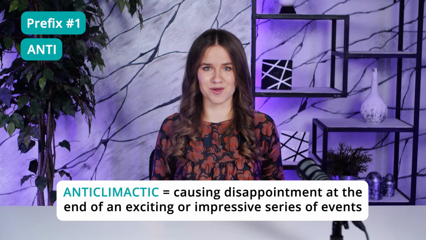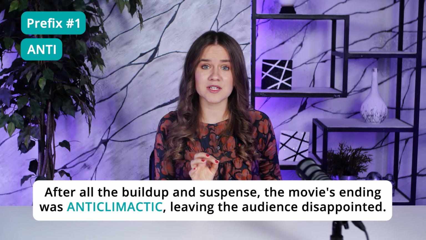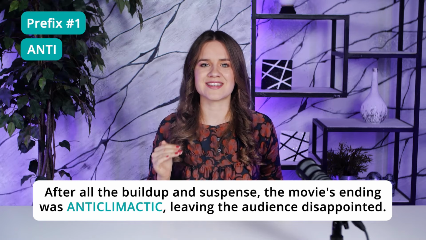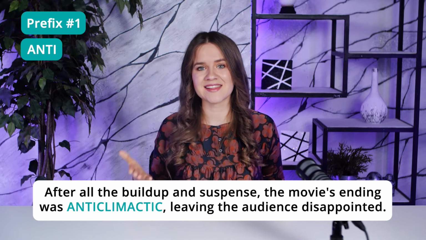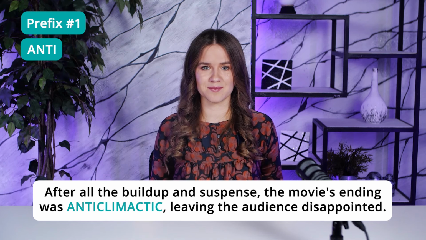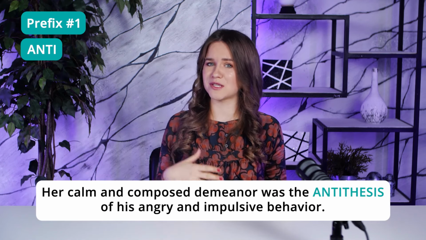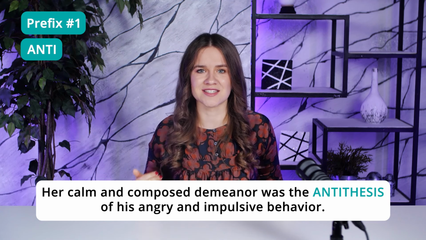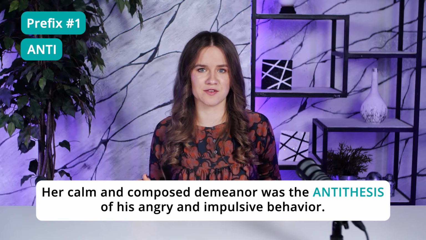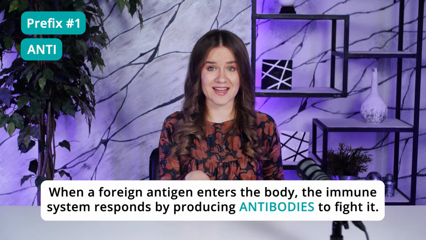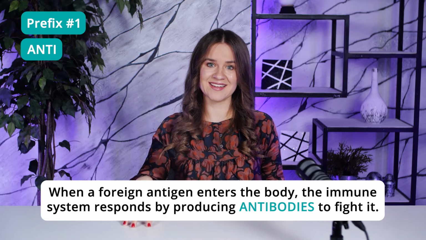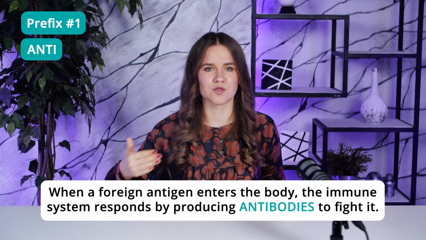Let's look at a few examples. After all the build-up and suspense, the movie's ending was anticlimactic, leaving the audience disappointed. Her calm and composed demeanor was the antithesis of his angry and impulsive behavior. When a foreign antigen enters the body, the immune system responds by producing antibodies to fight it. As you can see, one prefix gives us 7 advanced words that are often seen in academic contexts.